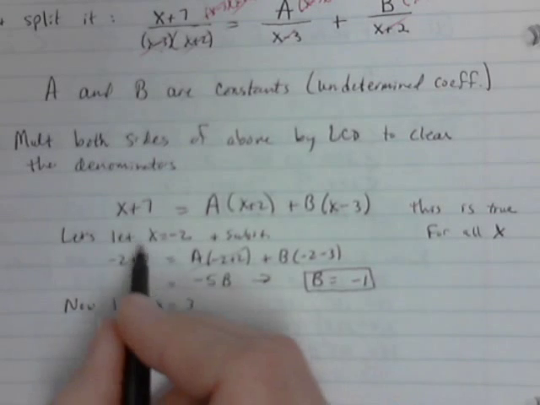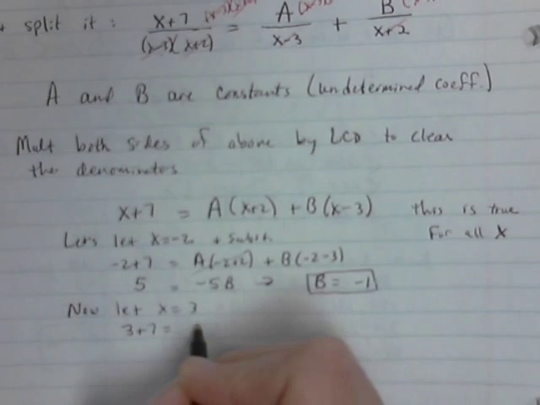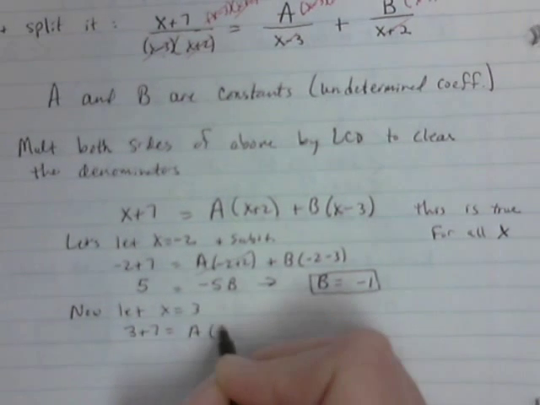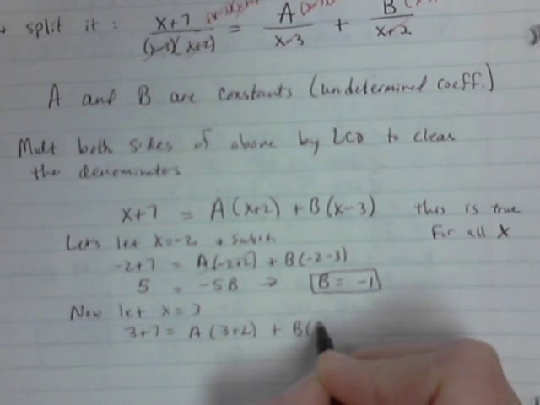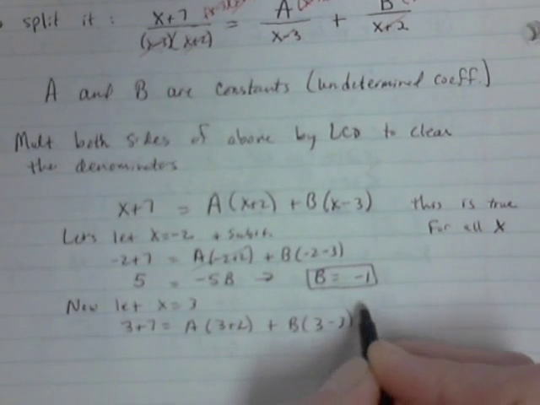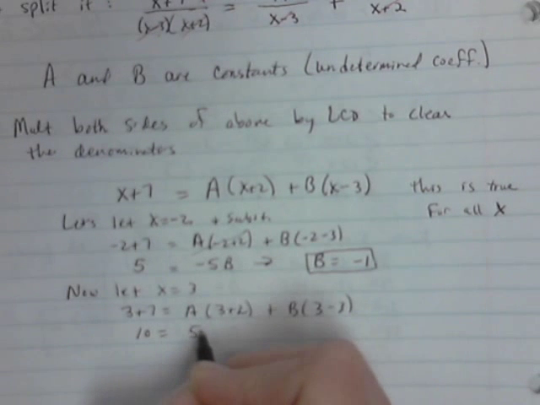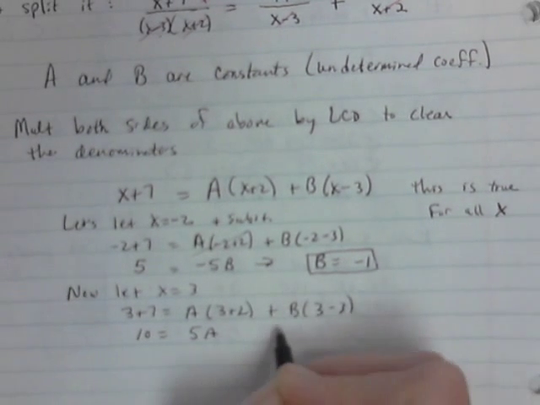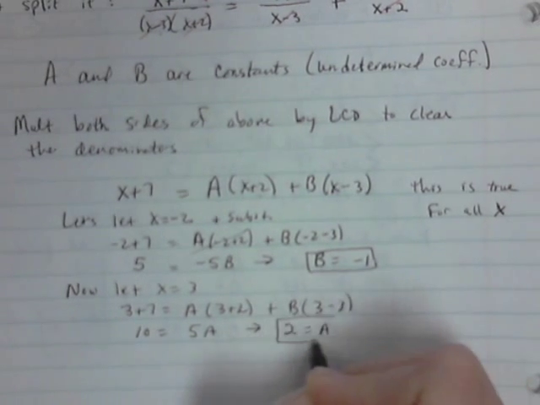When we substitute 3 into this equation, we get 3 plus 7 is equal to a times 3 plus 2, plus b times 3 minus 3, which is just 0, which will go away. And we get 10 is equal to 5a. So if you divide both sides by 5, you get 2 equals a.